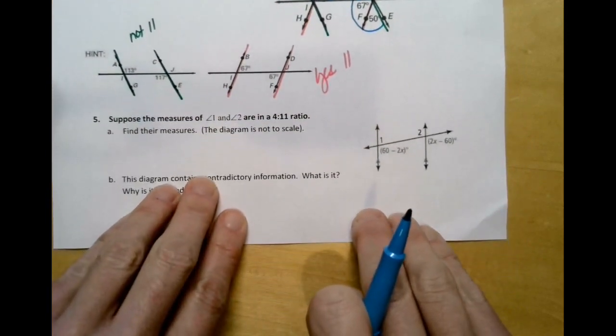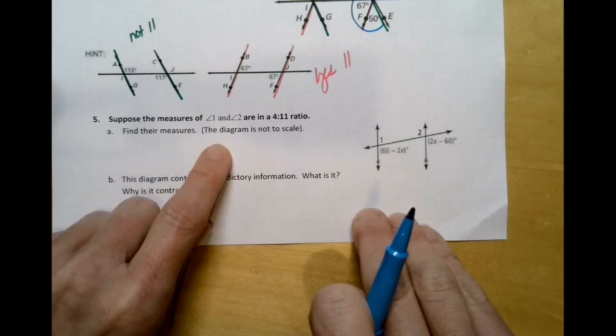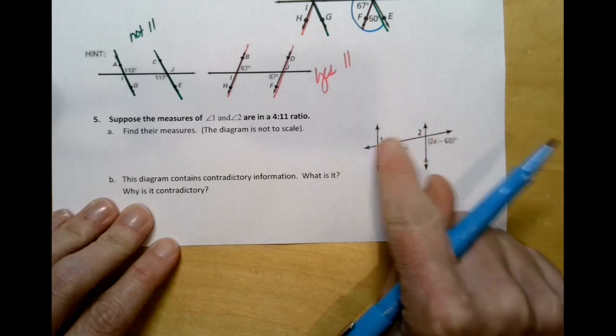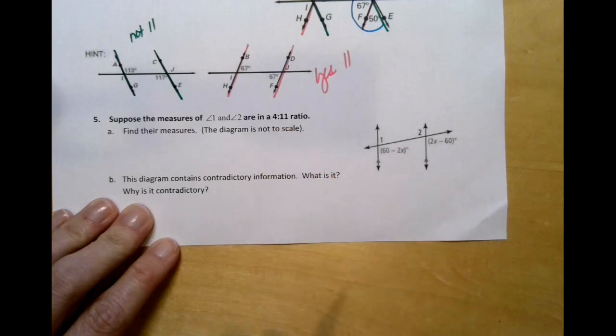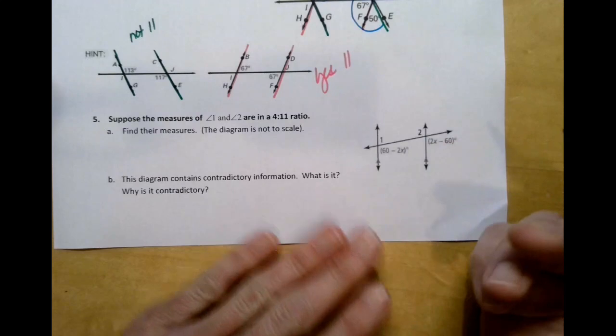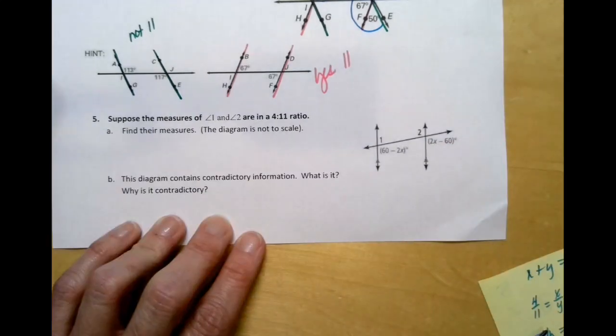Suppose the measures of angle 1 and 2 are in a 4:11 ratio. Find the measures. The diagram is not to scale, so we can't always trust it. Okay, so angles 1 and 2 are in a 4:11 ratio. Let's talk about what that means. That means I have a fraction, 4/11ths. Let's look at this diagram and figure out what we know.